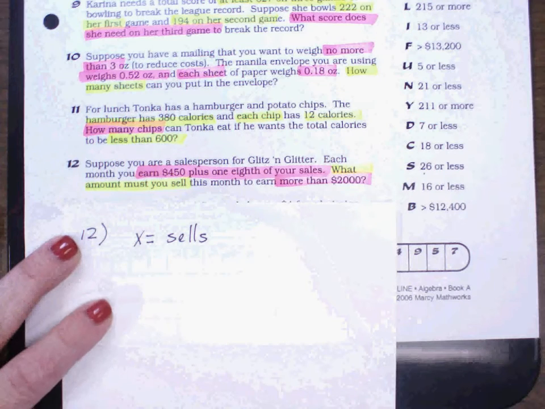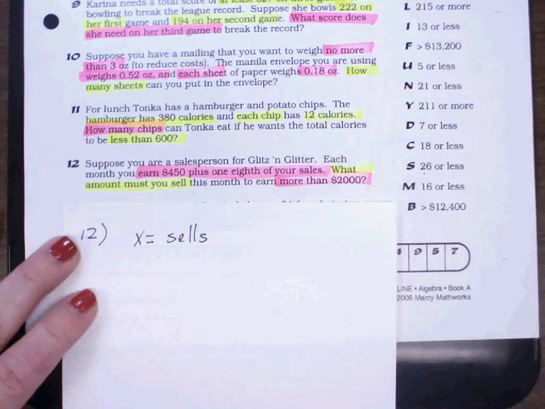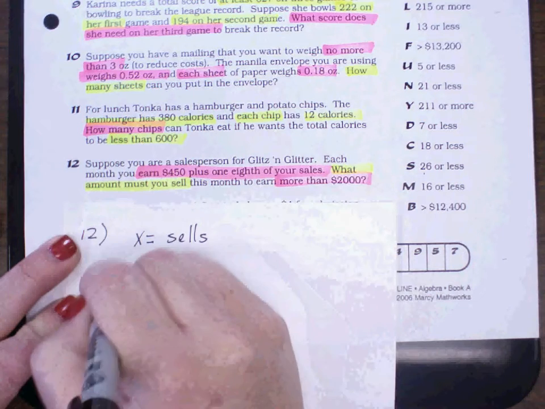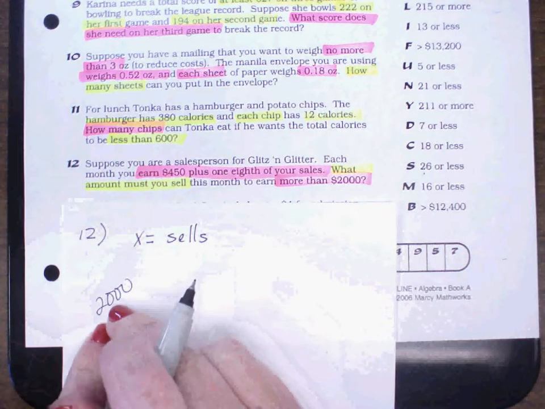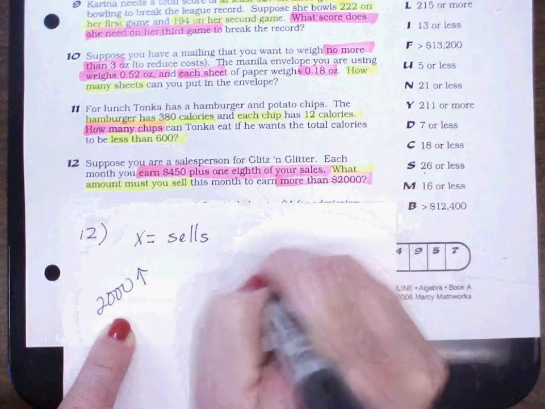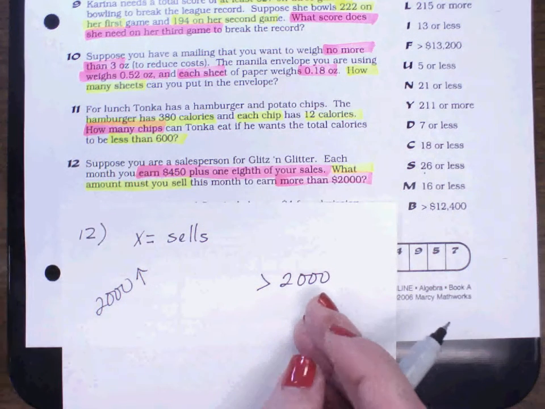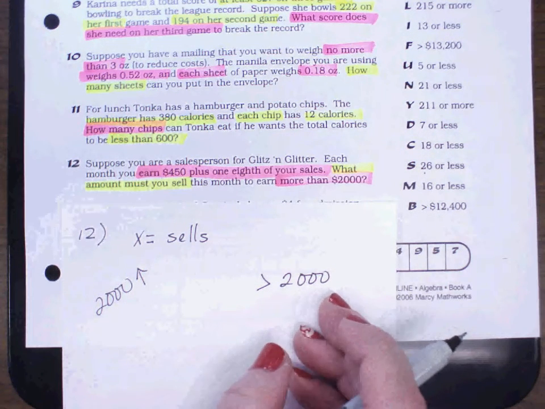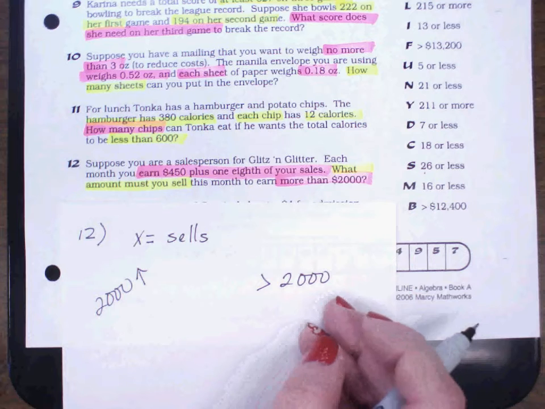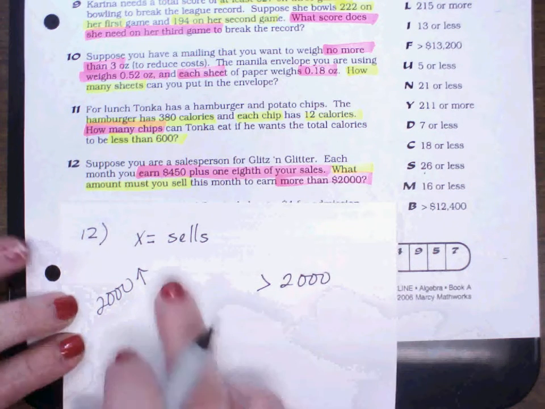All right. So what's your X? The amount for sales, right? So your sales, correct? How much do you want to earn? More than 2,000. So do you want 2,000 or do you want more than that? I want more than that. So it needs to be greater than, not equal to, right? Because it needs to be more than. 2,000 is not more than 2,000. It's equal to, but it's not more than.